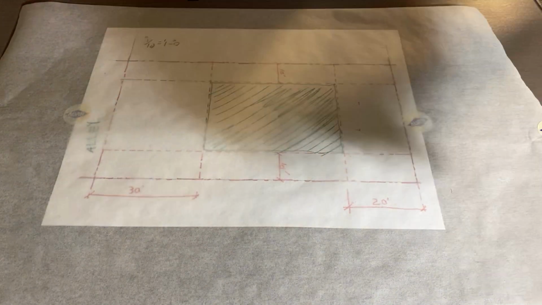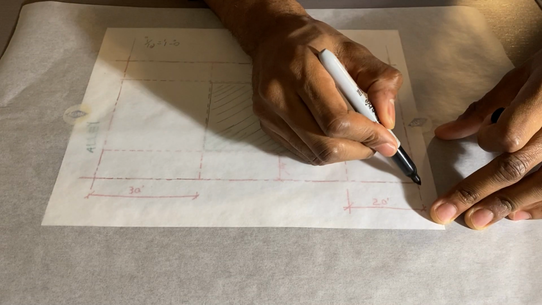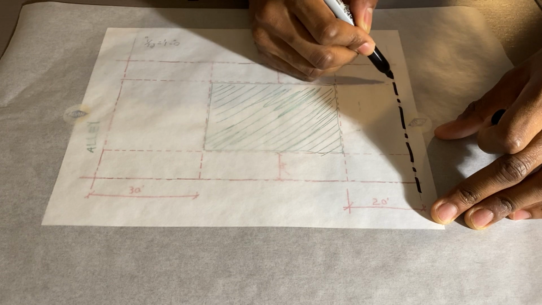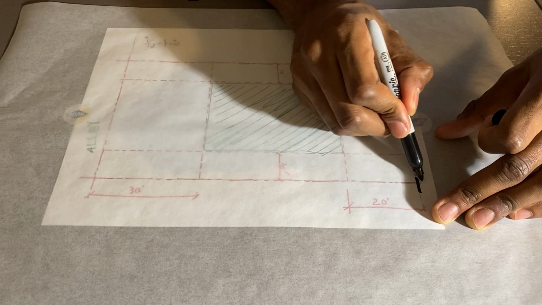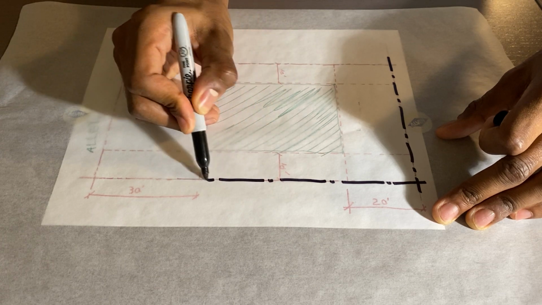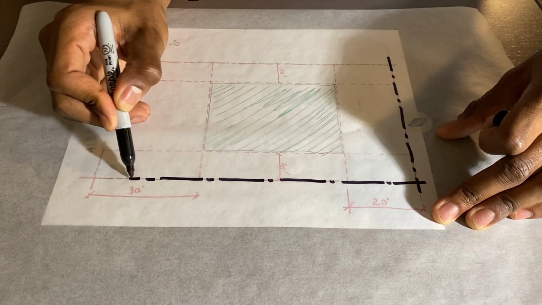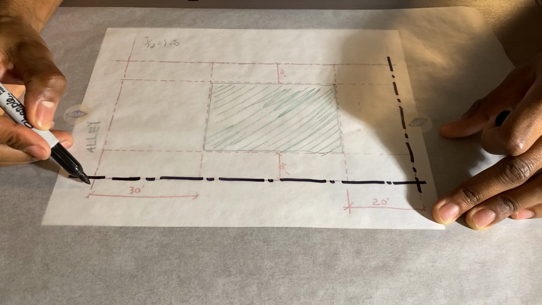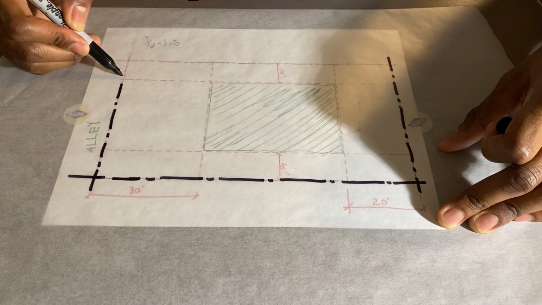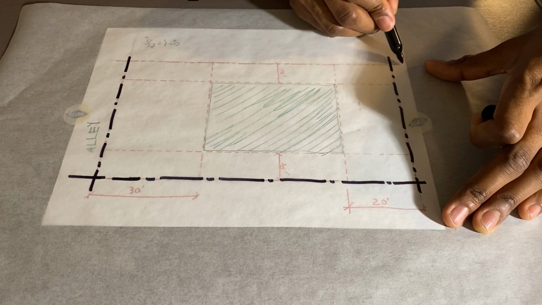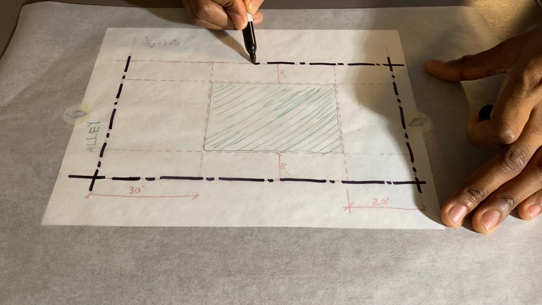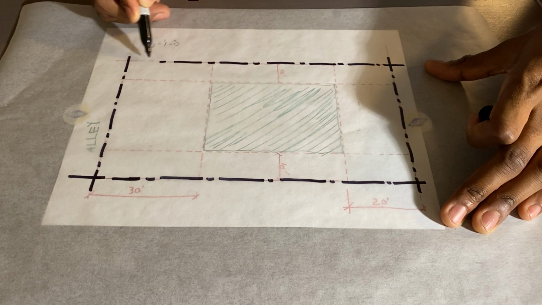So we've already got our chassis here. I'm just going to reestablish, with my big fat marker here, the boundaries of our parcel, our 50 by 100 foot parcel. That's the overlay. This is probably a little bit too thick. I probably should have used my medium marker for this, but we'll do another one.